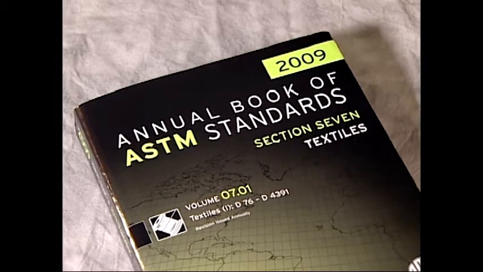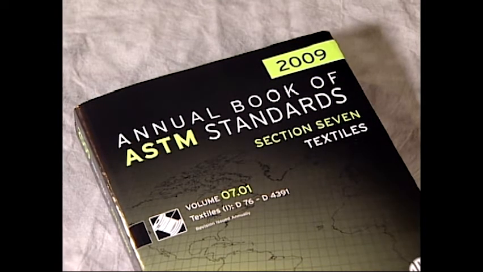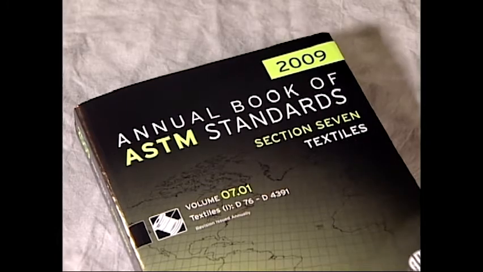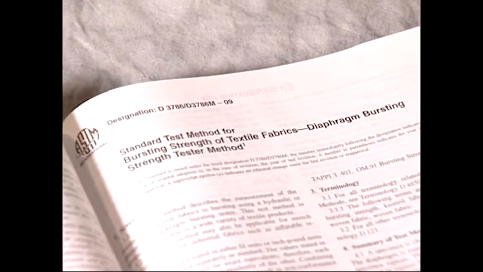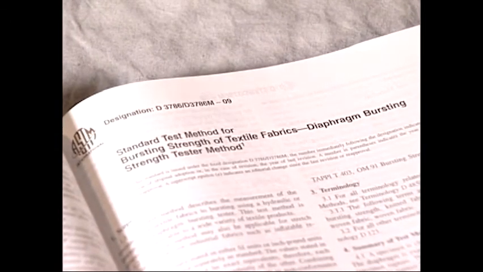The most commonly used inflated diaphragm burst test is ASTM test method D3786. It's officially known as the standard method for bursting strength of textile fabrics, diaphragm bursting strength tester method. It's acceptable for testing a wide range of knitted fabrics.